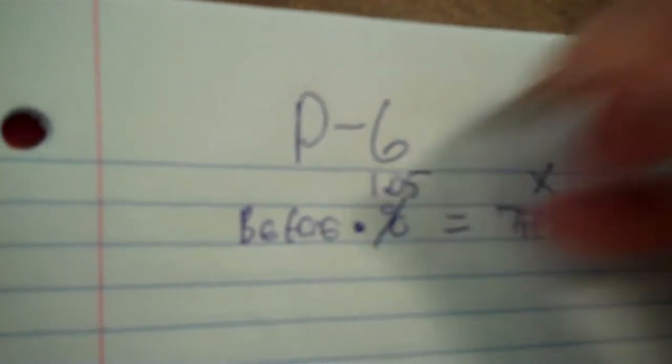Now, next we fill in our percent. You got to take 100%. Then you need to add 5%, because it says increase. If it says decrease, you subtract 5. Now you don't just want to put a 105. You need to put the decimal at the end, move it twice to the left. So 1.05 is what we're going to use as our percent.